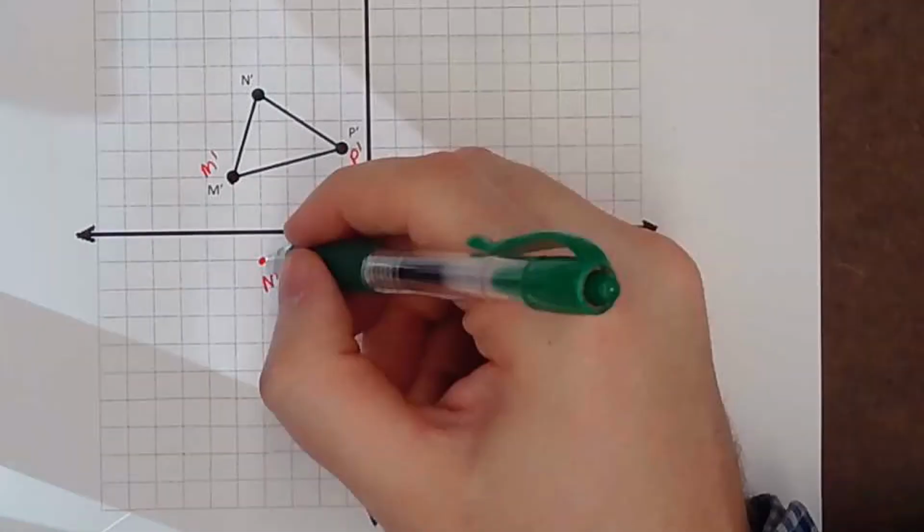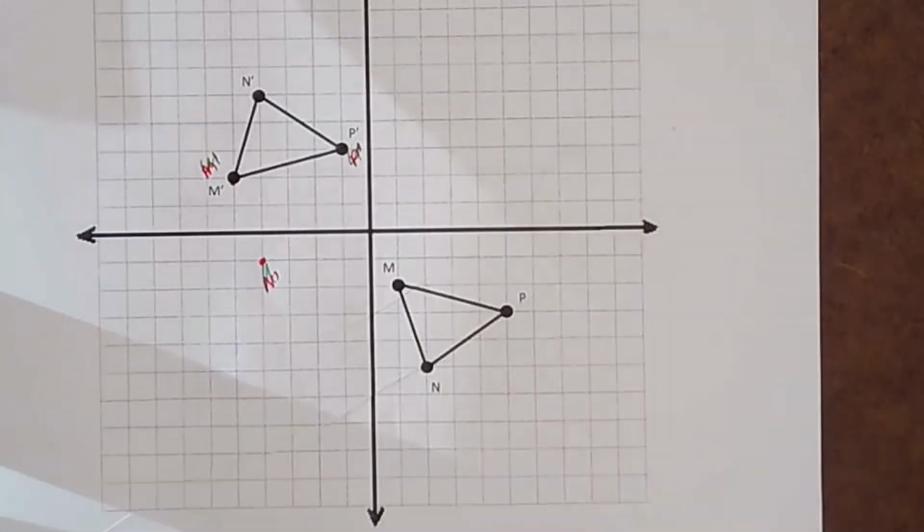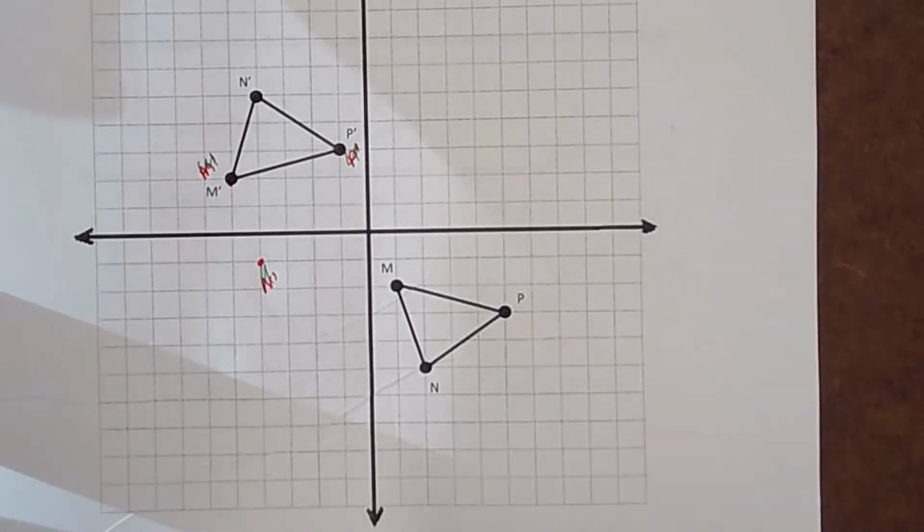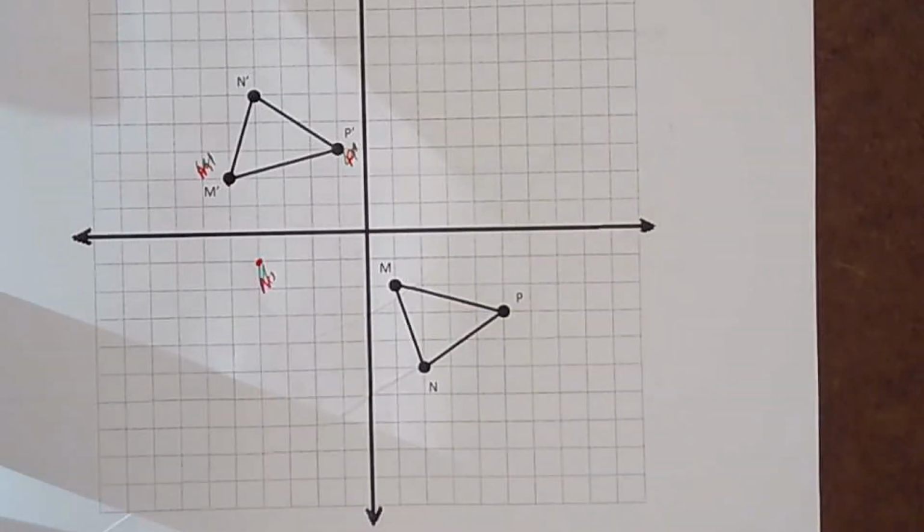So instead of doing these, and Kenny, you're sort of right. There's just a step you got to do first. We need to get that N up top like this guy is, right? So how can we get that N up top, you think? Not going to be a slide. A rotation or a flip.